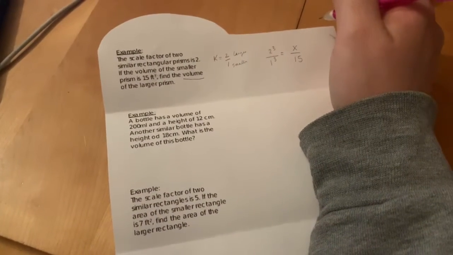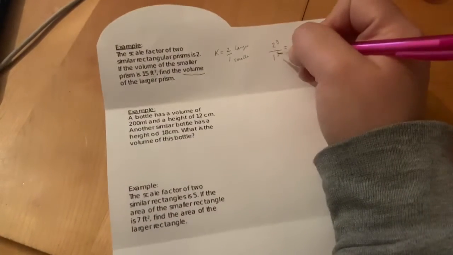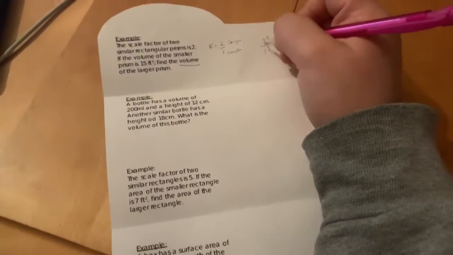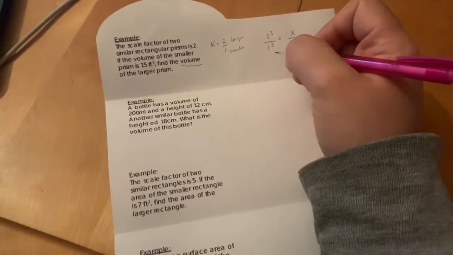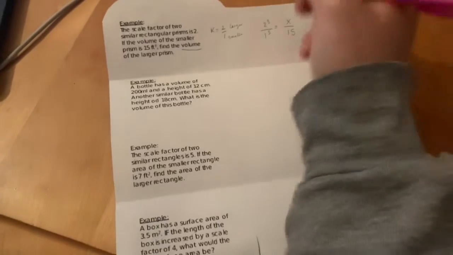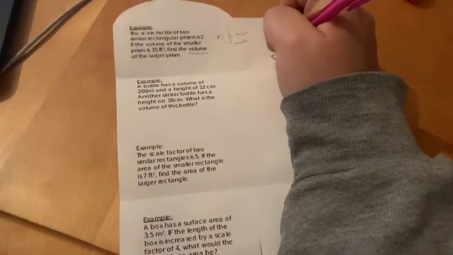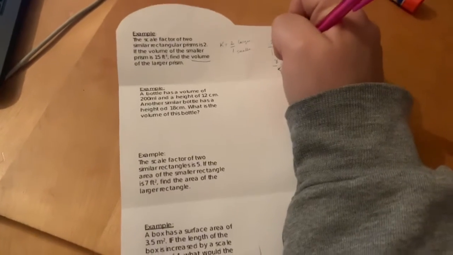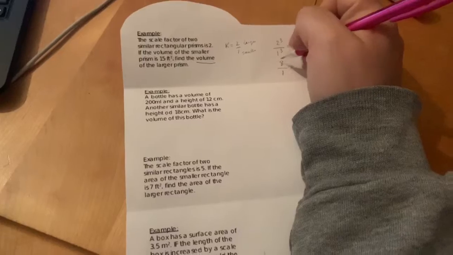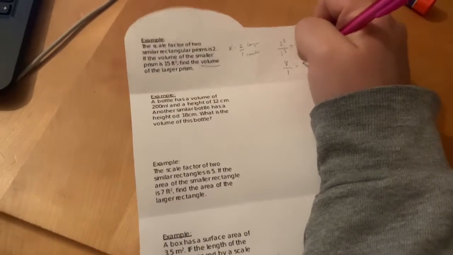It's going to be really simple for me to solve. I have to cross multiply and divide to solve for X. But before I can do that, I have to actually cube both of these numbers. So that means I have to do 2 times 2 times 2 for the top and 1 times 1 times 1. 2 times 2 is 4 times another 2 is 8. So this is really 8 over 1 times 1 times 1, which is just 1. So our scale factor for volume is going to be 8 over 1. And that's going to equal X over 15.